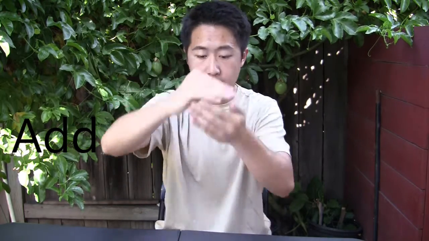Add. Left hand, right hand. And when the right hand goes up, do this multiple times. Shows that you're adding something. Next word, above, is similar, but left hand is down. Above. Below is the same, except right hand is under the left hand this time. Below.